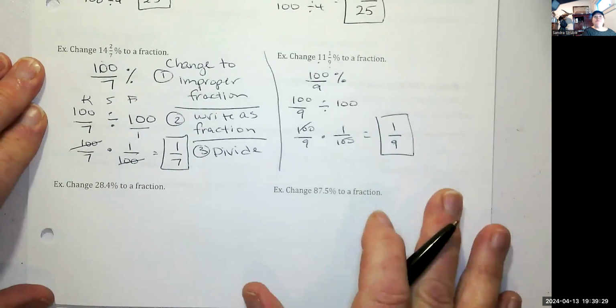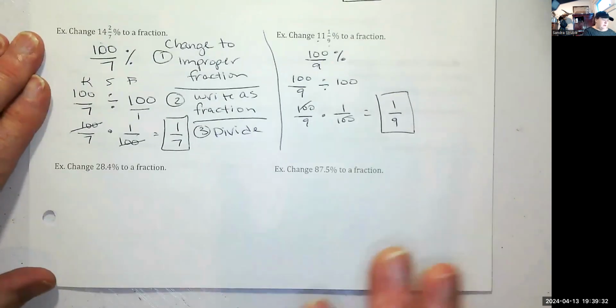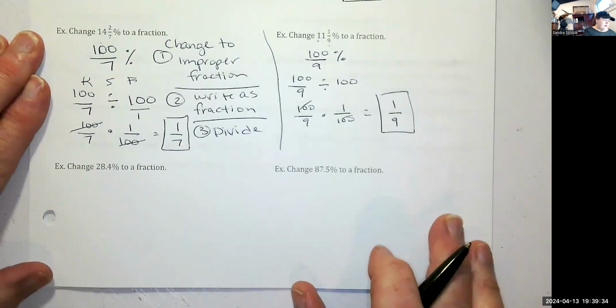Right, changing 28.4% to a fraction. This is just like what we had done before.